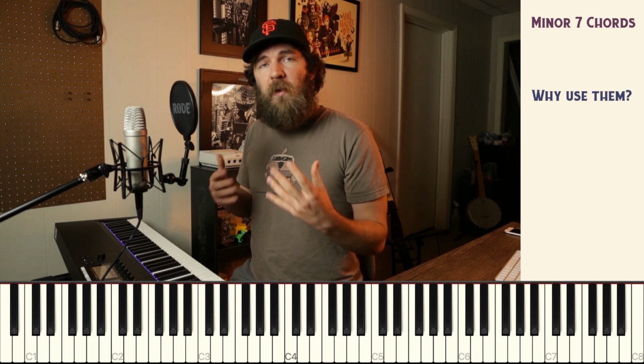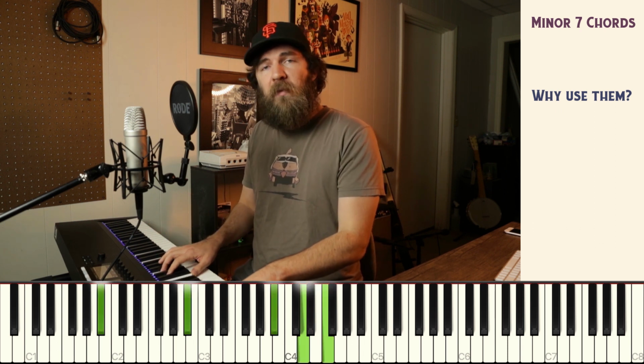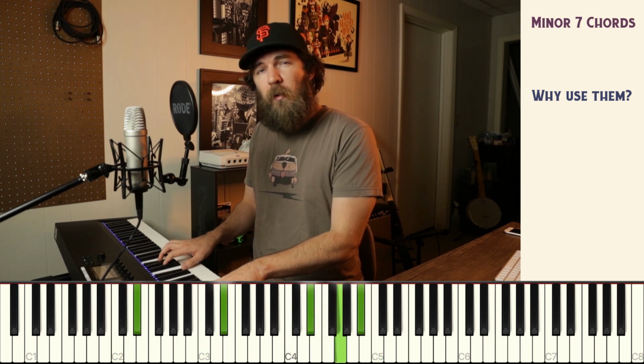The really useful thing about these minor 7th chords is that because they're so dense harmonically, you can start to use them in non-traditional ways. For example, you can use the minor 3 chord to resolve back to 1. From our progression, we had B flat to the minor 2, to the minor 3, to the 4, back to the 1.